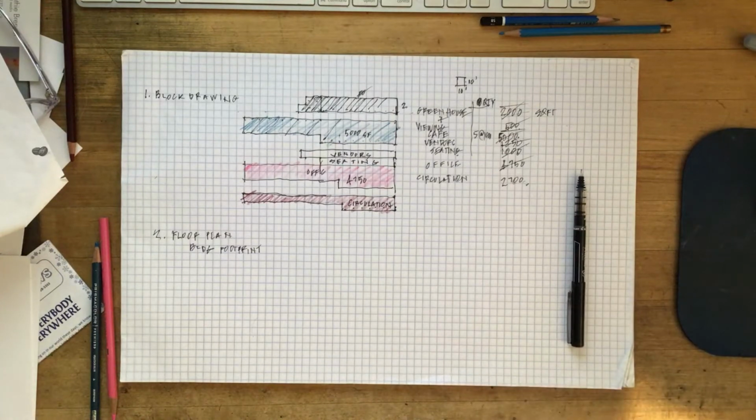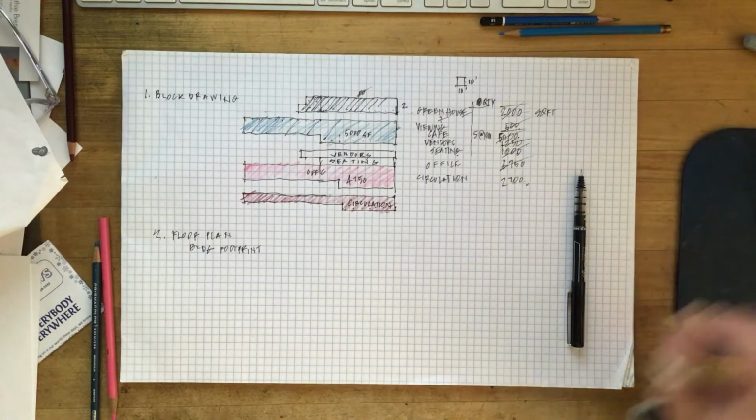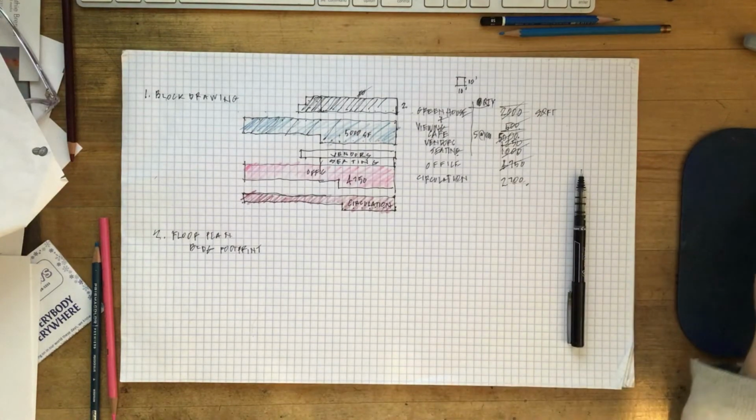Just to confound things, let's look at a different building that's largely rectangular, like 585 Commercial Street.